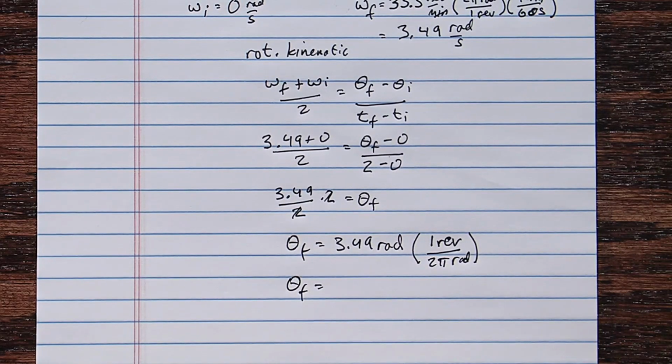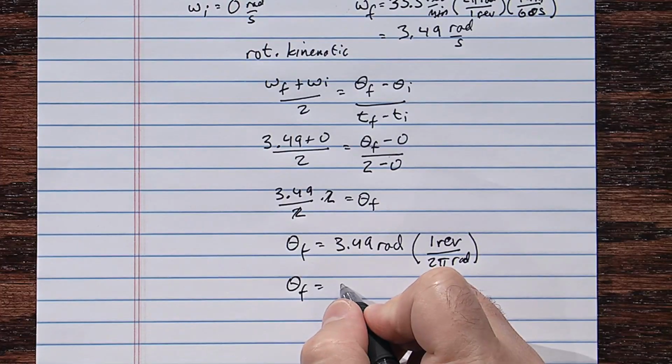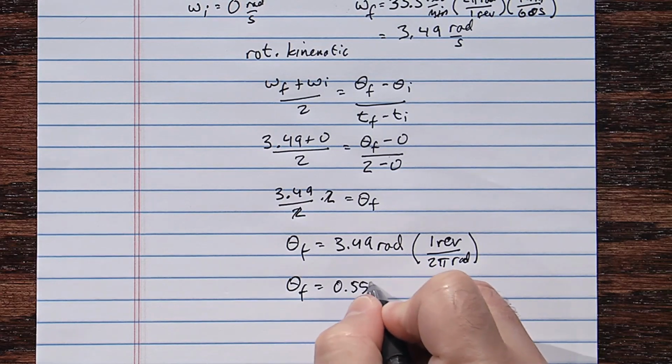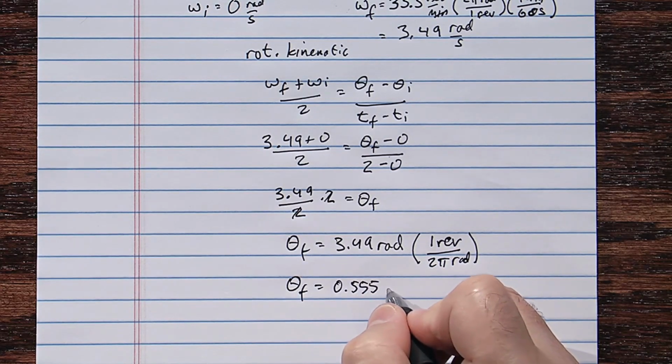And so we have 3.49 divided by 2 divided by pi, and that tells us that the final angle is 0.555 revolutions.